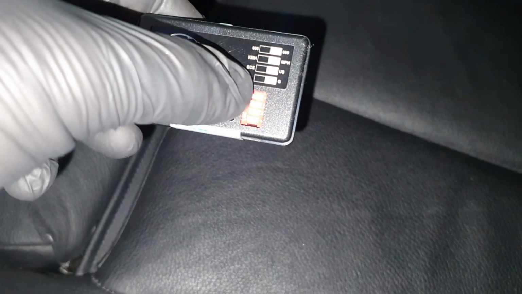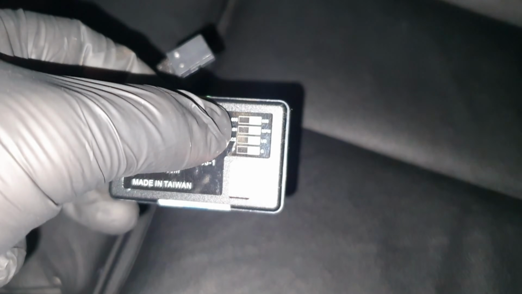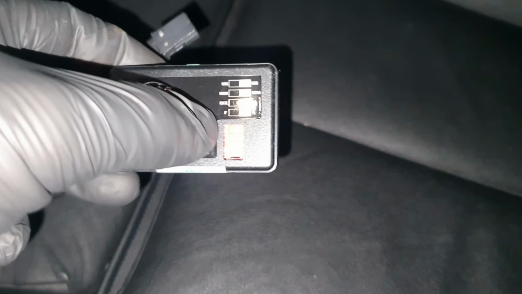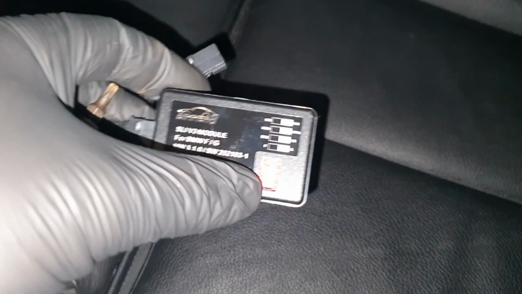You will have a few settings in here to do: F series or G series, Europe version, US version, miles per hour or kilometers per hour. And the last one is, I hope you can see, 606 or 609. That means what type of navigation you have, business or professional. In my case, I have the professional version, so it is going to be 609.